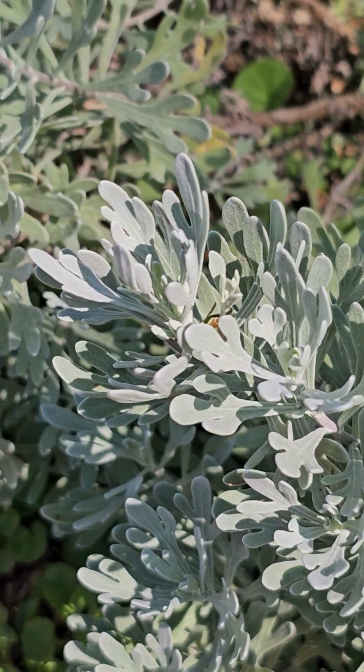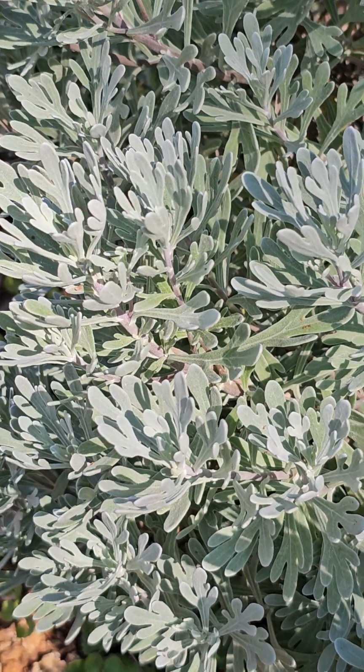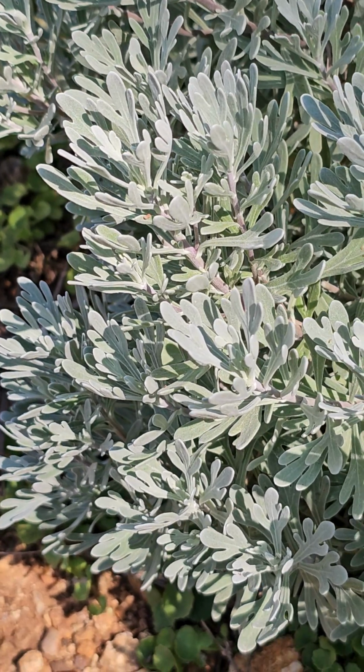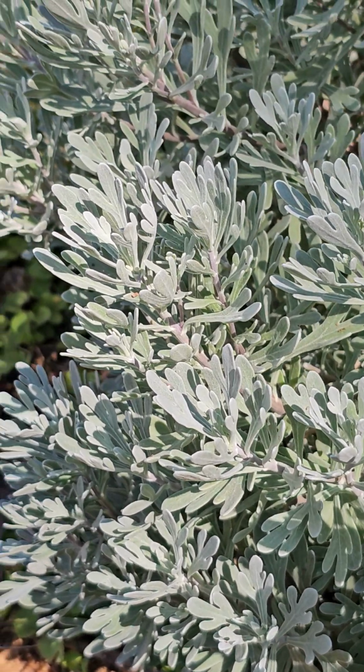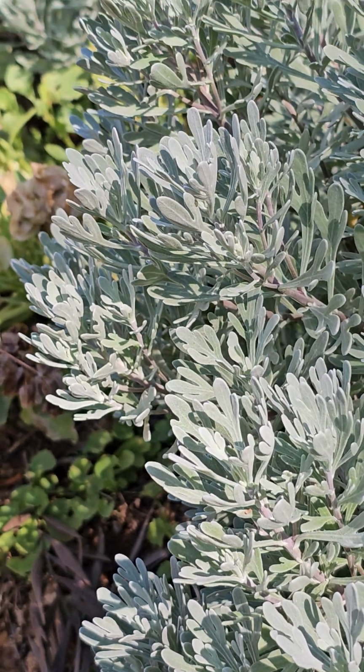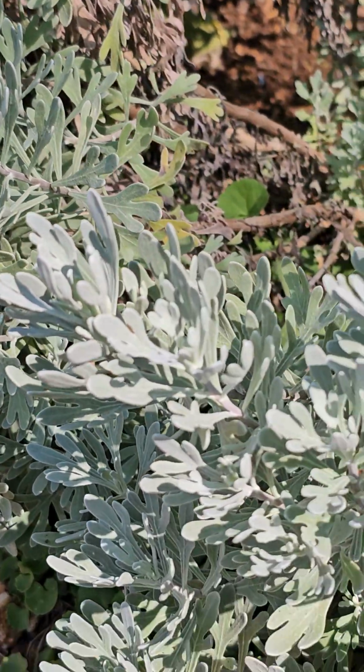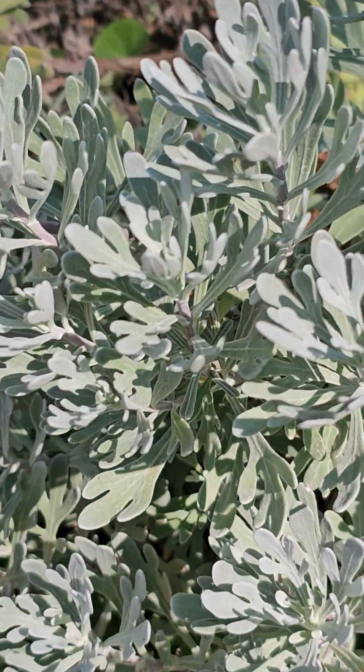This is commonly referred to in Bangalore and all, mistakenly, as lavender. Actually, it's not lavender. It is another Mediterranean herb. That name I have forgotten now. So this has one more green.